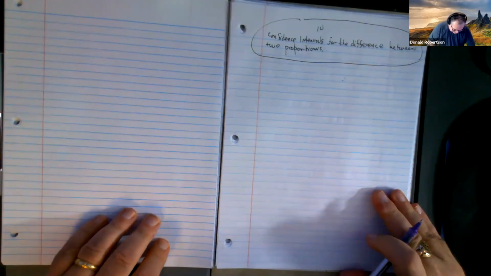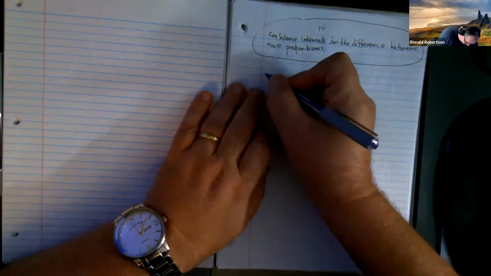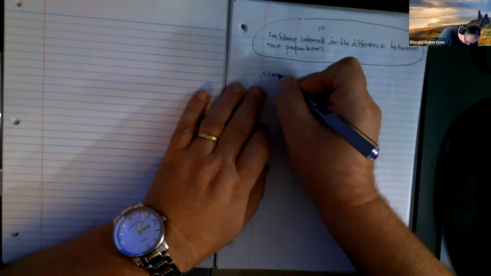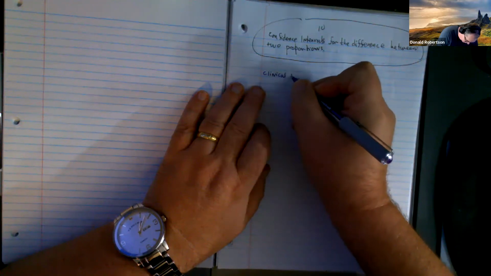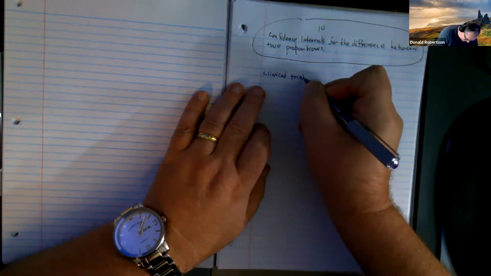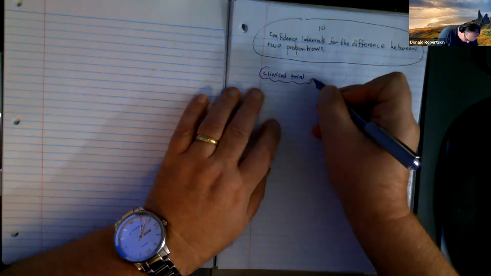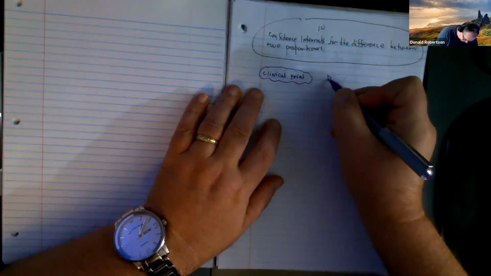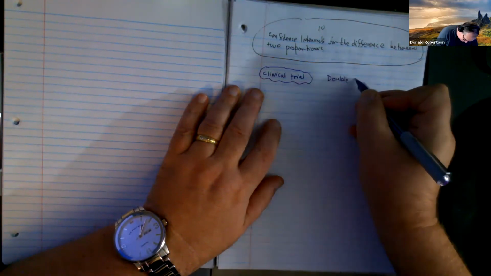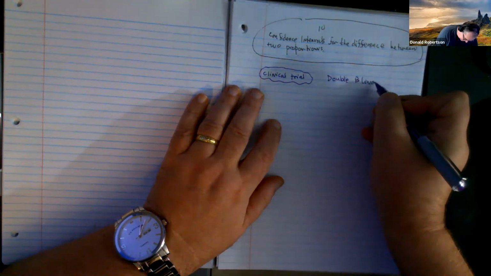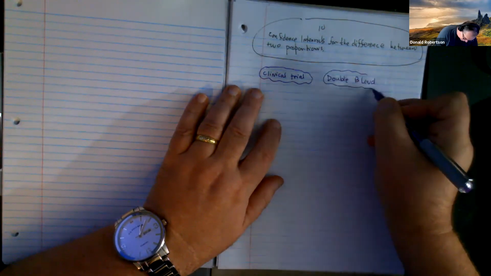So we're going to have a story that I'm making up, and it's going to be a clinical trial story. And in this clinical trial story, it's going to be a double blind, just so we can introduce some other terms. And how's this going to work? Well, in this pretend story, there is a new cancer treatment.